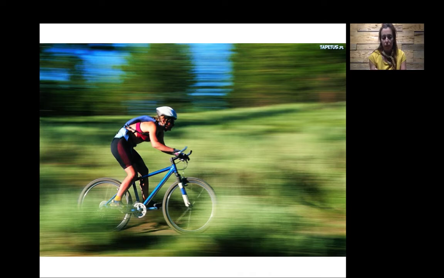If you want to practice this, the easiest way is to get a friend to ride a bike by you, or maybe in traffic, you can see a car going by, and you can pan with the car. The closer you are to them, the harder it is, because you have to pan so quickly. Whereas this person is probably several feet away and can pan a little bit slower.